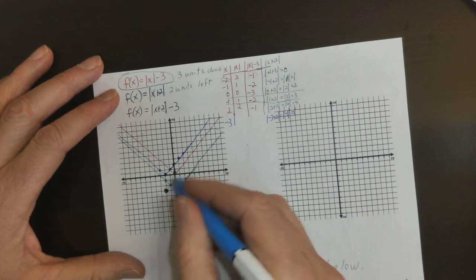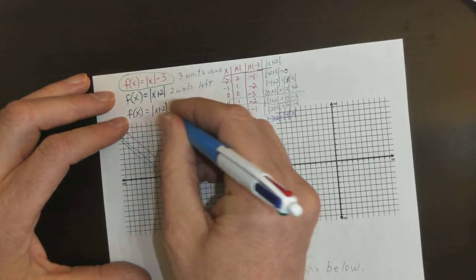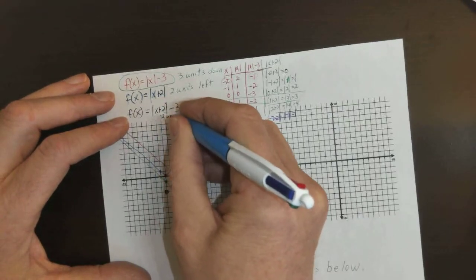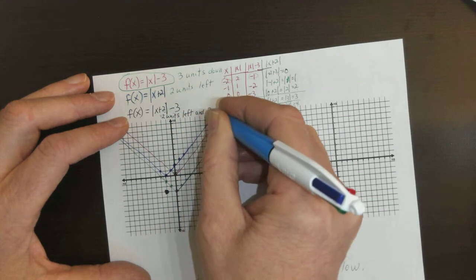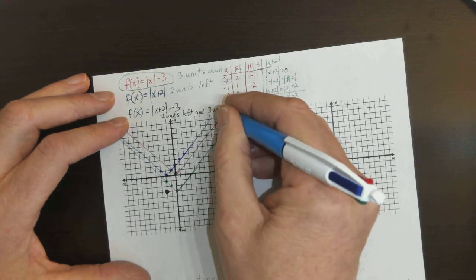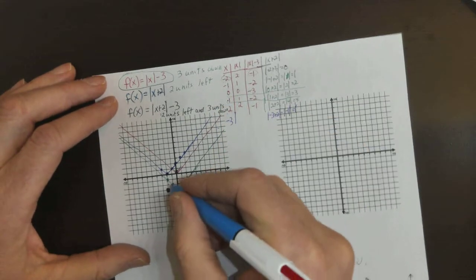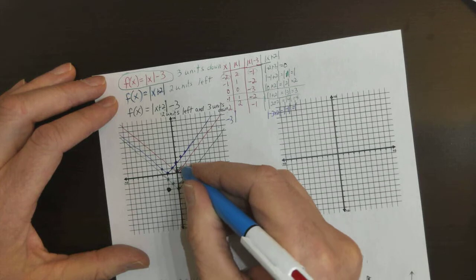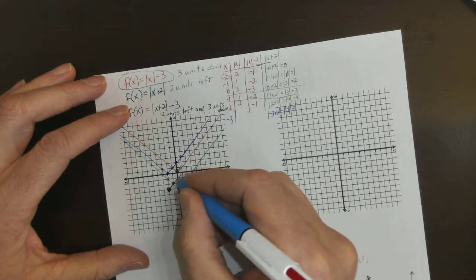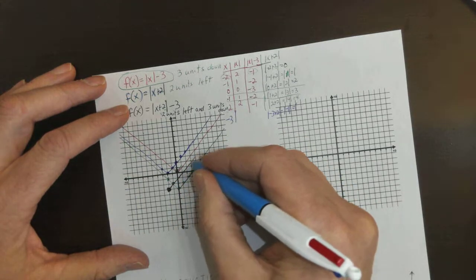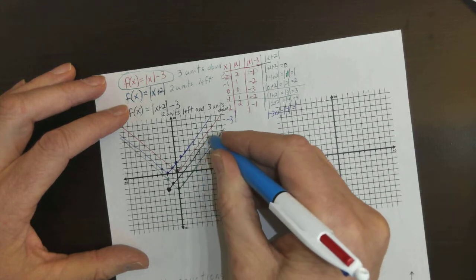Here's the origin where the parent function is, and I'm sliding 2 units left and 3 units down. So this point, 1, 2 left, 1, 2, 3 down is right here. So it's going to go like this. This can get confusing, especially if you're not changing colors.